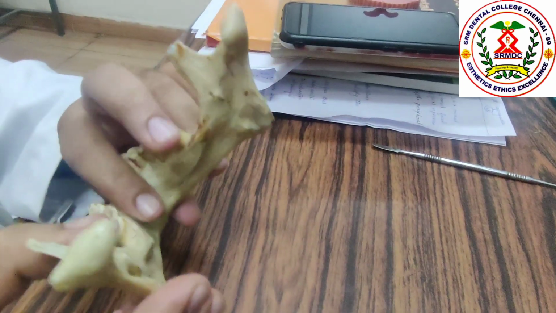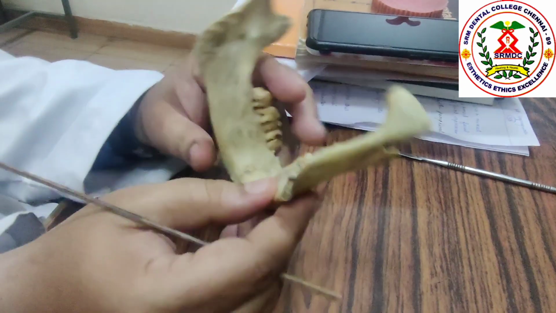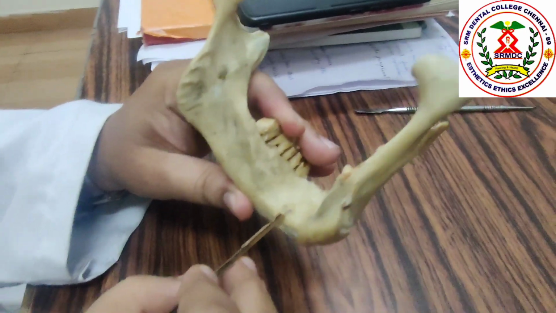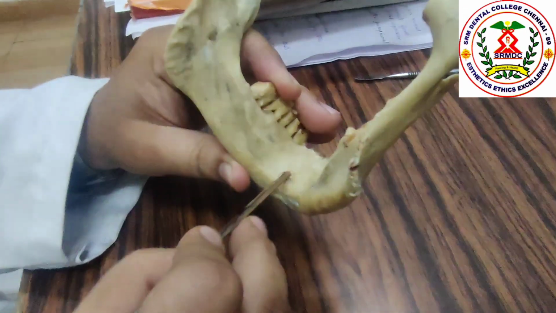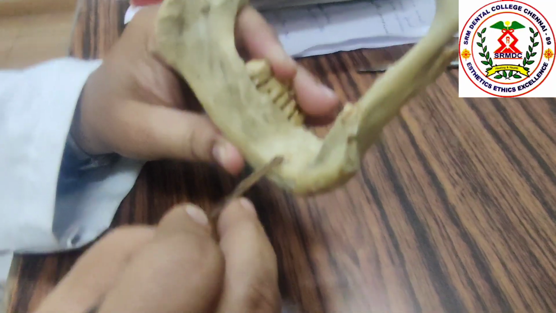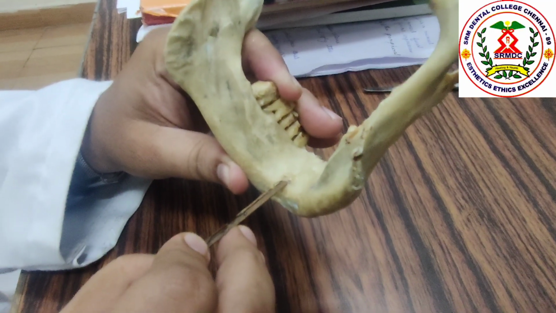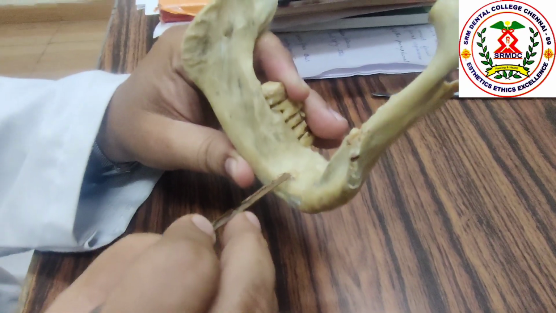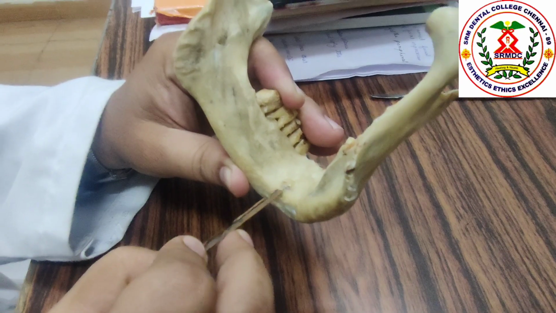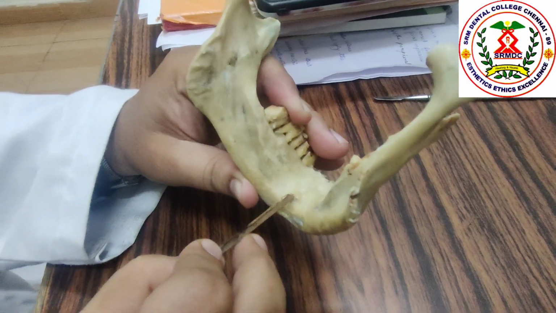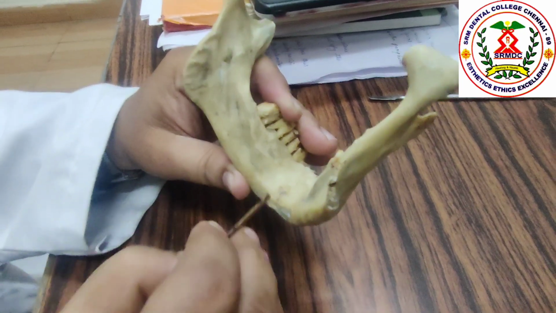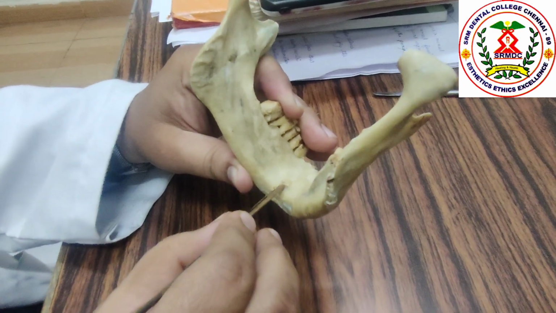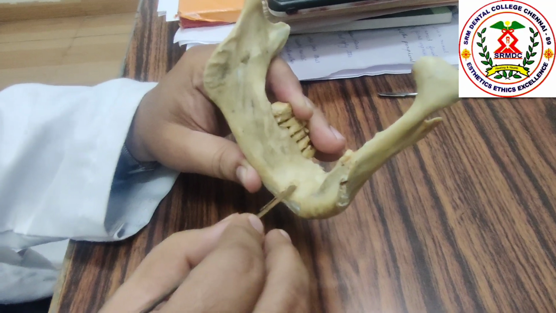Now, we are going to the inside of the mandible. In the center, we have some irregular elevations. This elevation is called genial tubercles. There are 4 in number, 2 above, 2 below. Because the tongue is above, the upper genial tubercle gives origin to the genioglossus muscle.